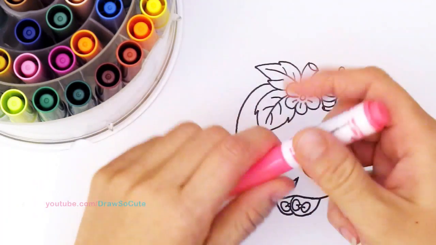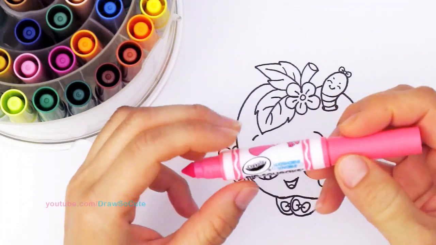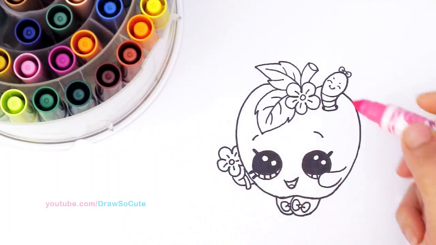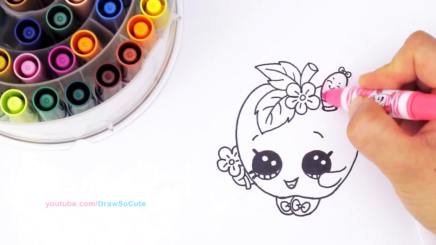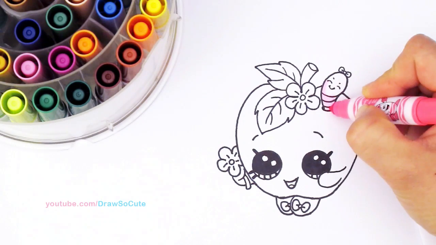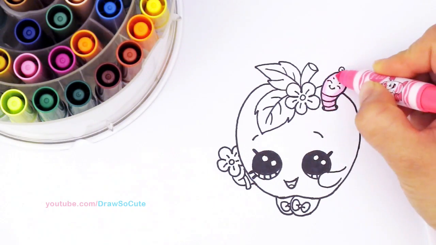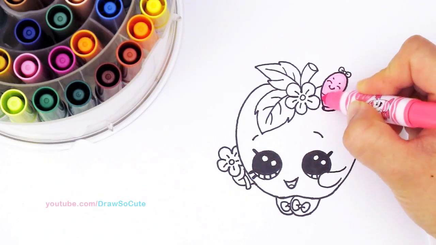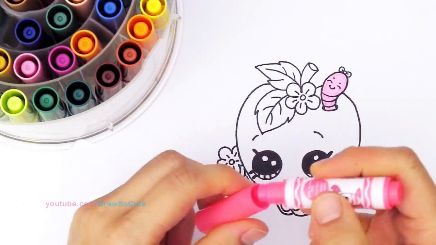So I'm going to start by coloring the worm. This is a pink, called Baby Bunny Pink, but it's just any kind of pink that we like to use. I'm going to start by coloring this cute little worm pink. Once again, if you feel more comfortable, you can just draw an outline around what you're coloring, and that way you won't be afraid of going outside the lines.